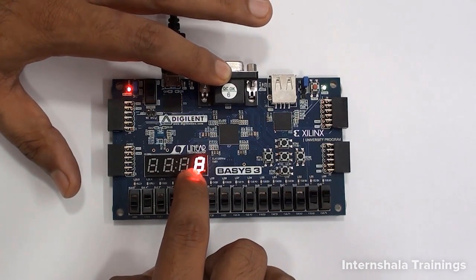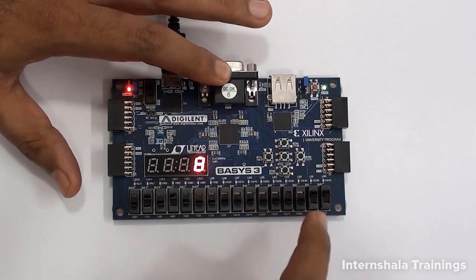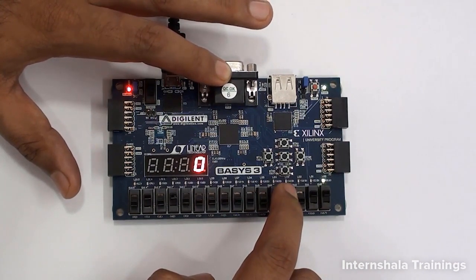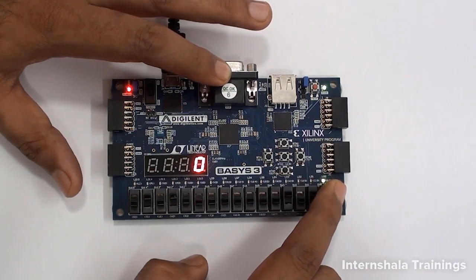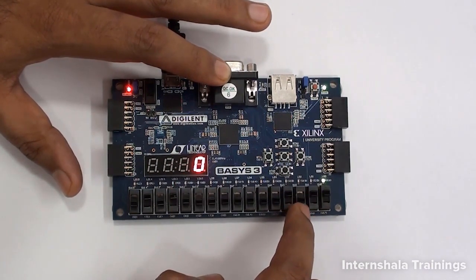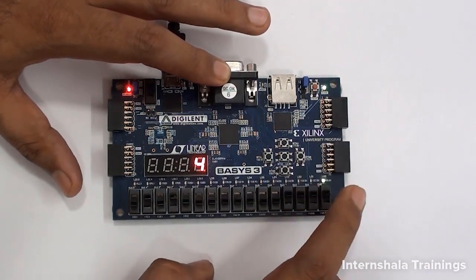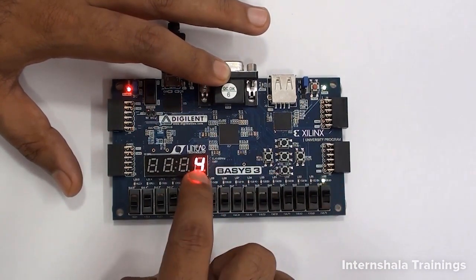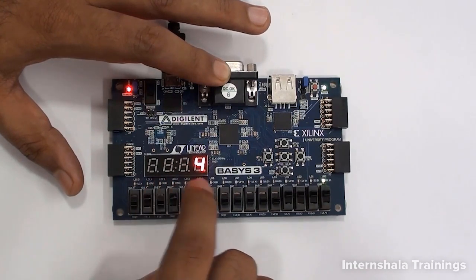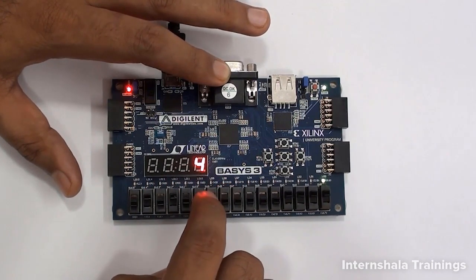And now we will add more. So let us add 8 more. So now on this side I have 11, on that side I have 5, so the answer is 16. That means carry is 1 and sum is 0. 1 followed by 4 zeros, that makes 16. If I add 4 more, now I have 16 plus 4, this is 20, and we can check for any other combination as well.